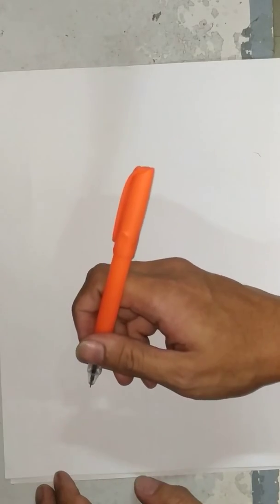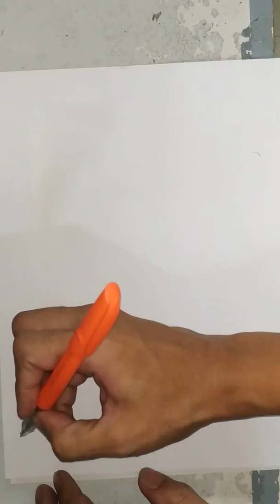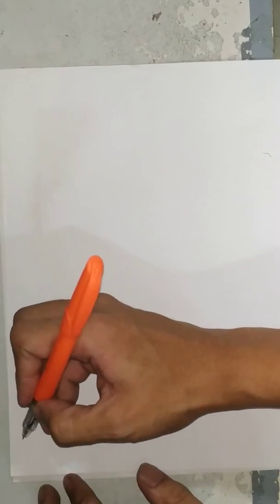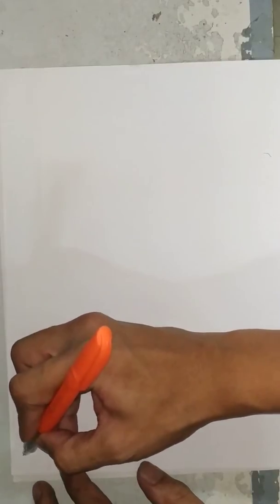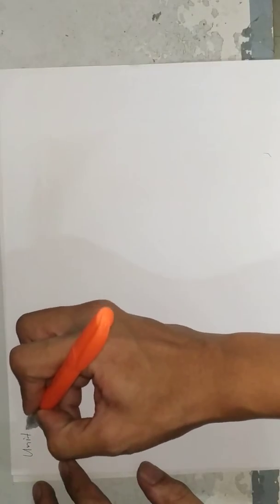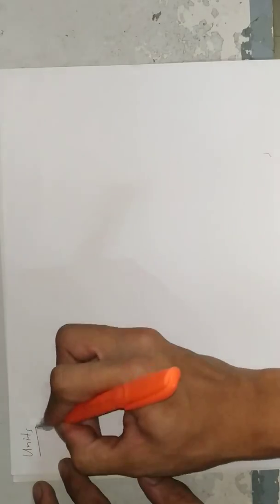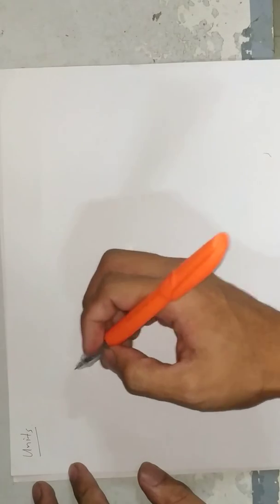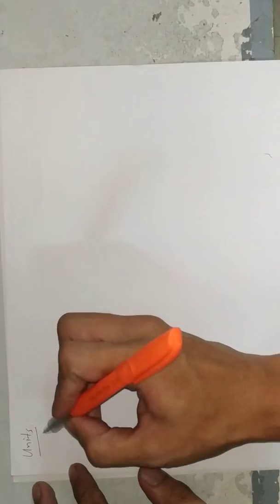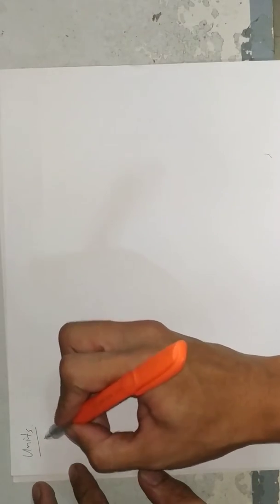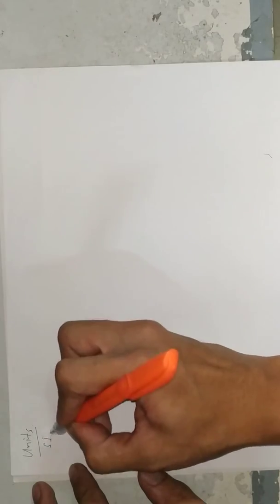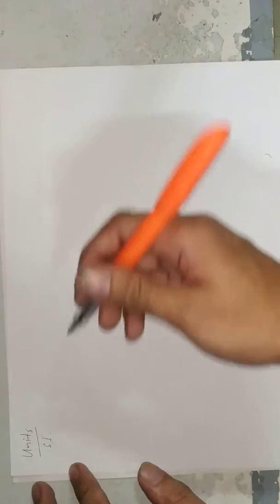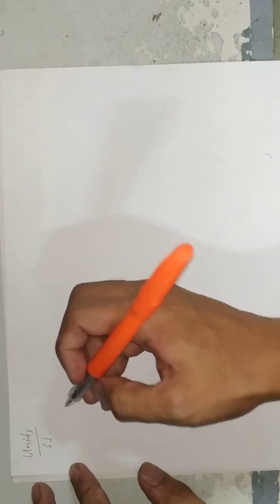Okay, so first let us start with the first topic that you may encounter when you are about to study physics. Let's start with units. Let me write here units. Okay, so units is telling us more on dimensions. We can express a unit in SI or in imperial system, depending on the nation where you are living.